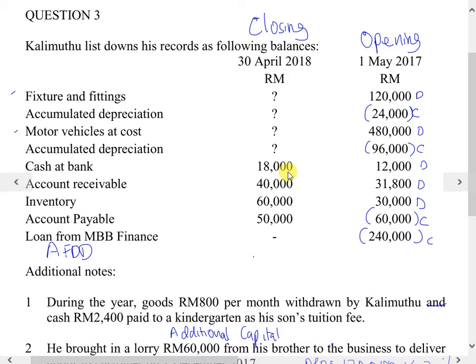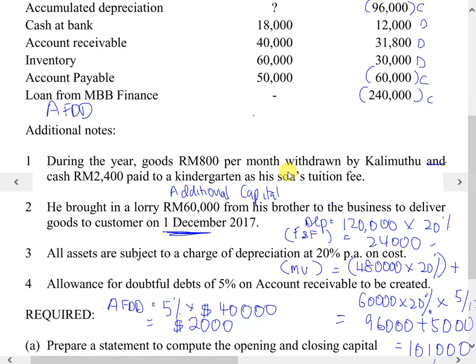We have question mark here because we got notes so that we can plug in the missing figure. A, number 1. During the year, goods of 800 per month will be drawn by Kalimoto and cash 2,400 paid to the kindergarten as his son's tuition fee.